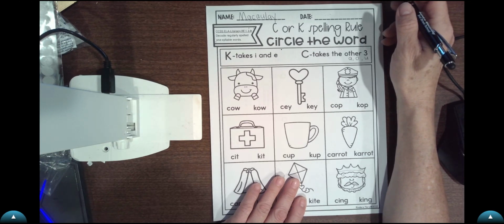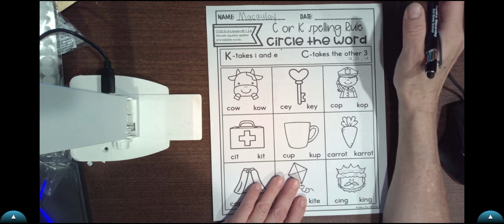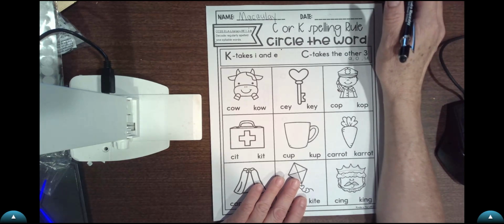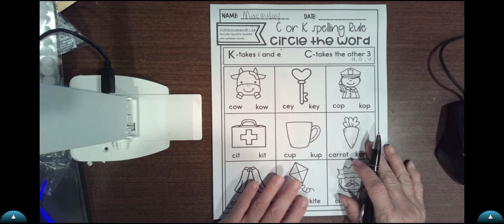Okay. If at any time while we're doing this, I'm going too fast, you find that you just can't catch up, pause the video so you can catch up. And then when you're all caught up, unpause it so that you can continue, okay? Because you're in charge, bunnies.